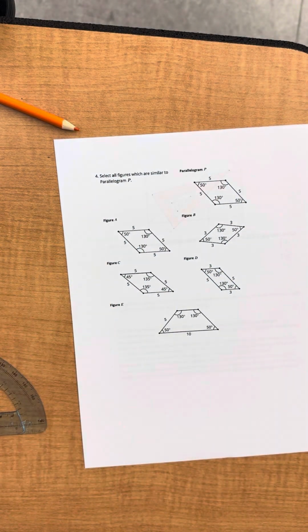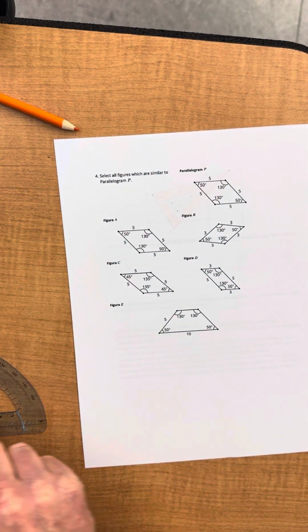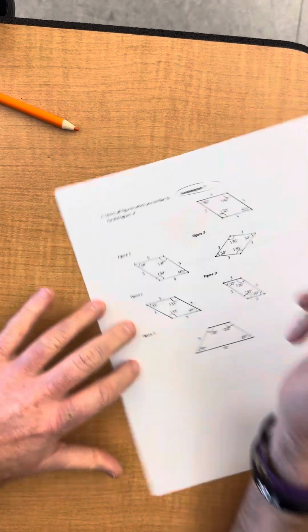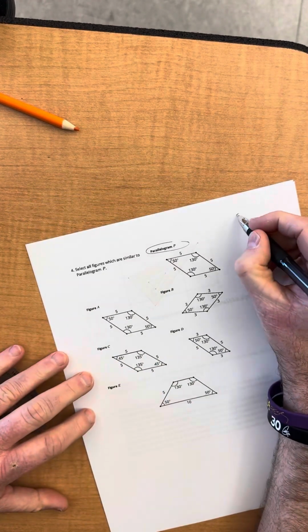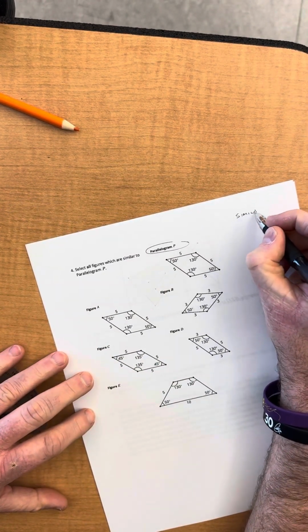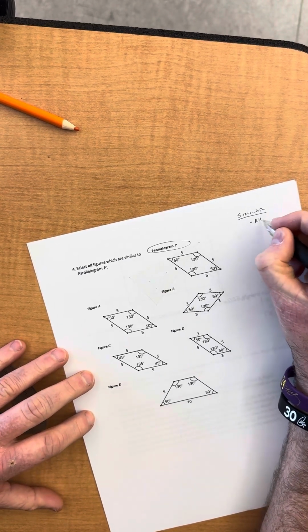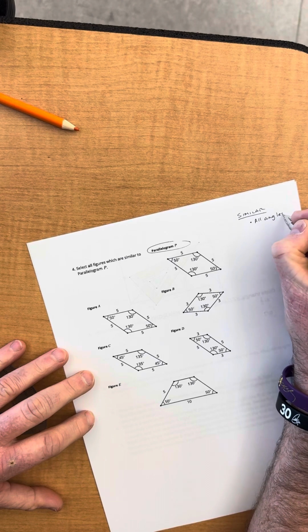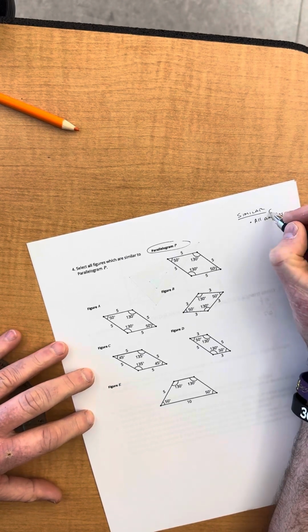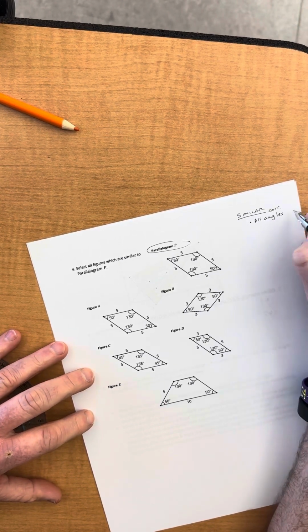Okay, select all figures which are similar to parallelogram P. So here's parallelogram P. So similarity, you need to know the definition of similar. So all corresponding angles are congruent.